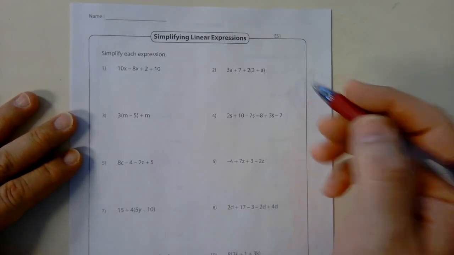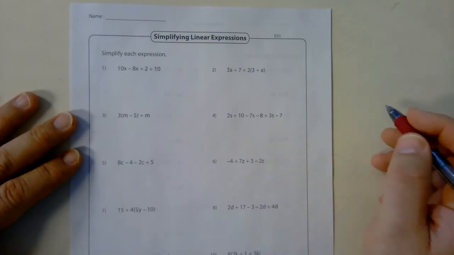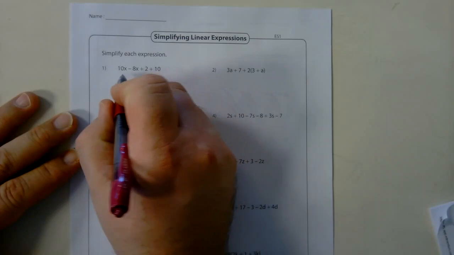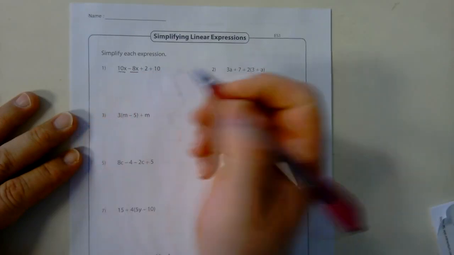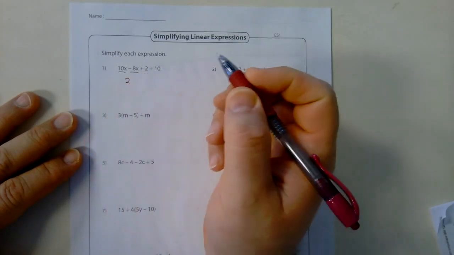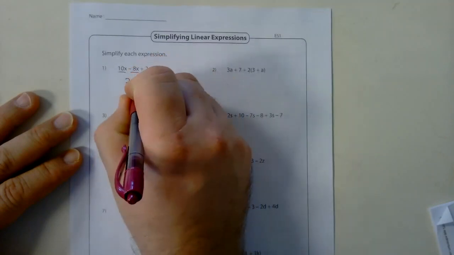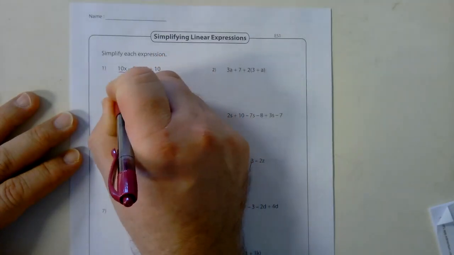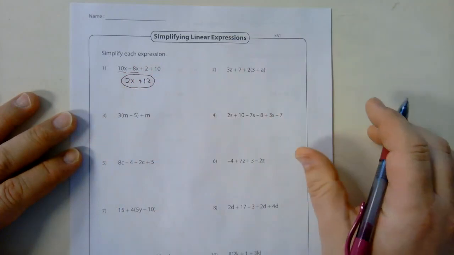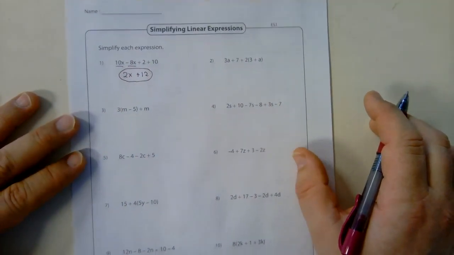So starting with number one, you notice that we have 10x minus 8x plus 2 plus 10. I'm going to focus on the like terms with the variables. The 10x minus the 8x. 10 minus 8 is 2. Make sure you include your variable, so you get 2x. And then positive 2 plus 10 is positive 12. And there's my final answer. Notice it's two terms, and we call that a binomial.